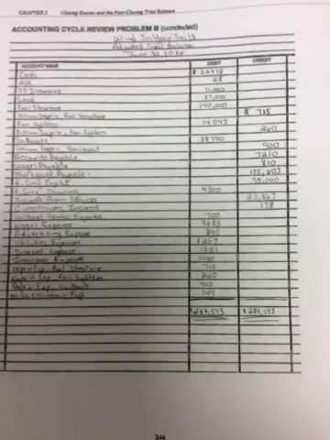For Chapter 4, what we are going to be looking at is preparing financial statements from the adjusted trial balance, as well as closing entries from our adjusted trial balance. So what I have is Wind in Your Sails, which is a problem that we've been working the whole semester. It's a comprehensive problem, and this is the adjusted trial balance for that.